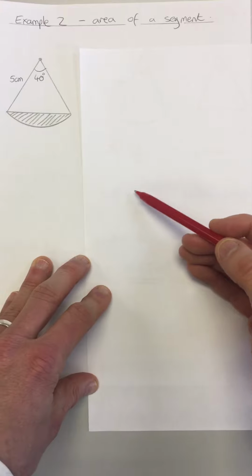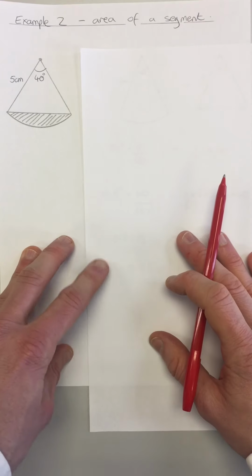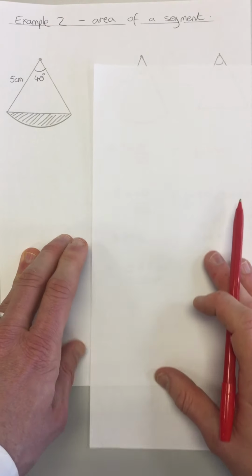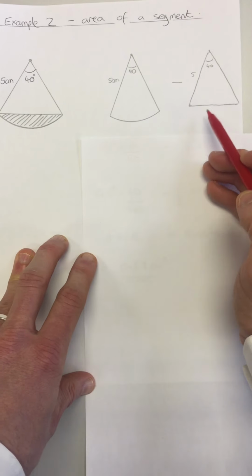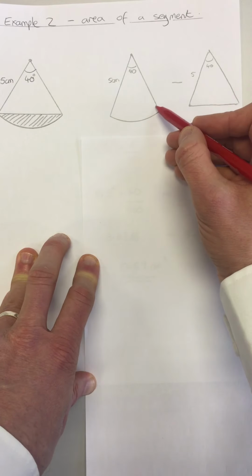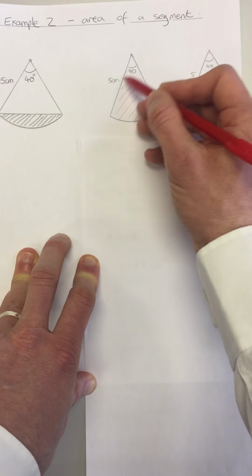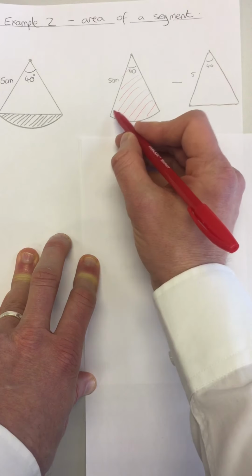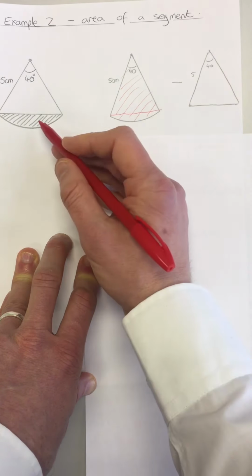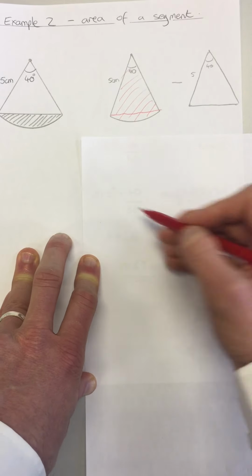So in order to do that, the method I'm going to use is I'm going to work out the area of the whole sector, and then I'm going to take away the area of the triangle. Hopefully you can see that if I worked out the area of this whole sector here, and then took this triangle away from this, then that would give me the segment here.